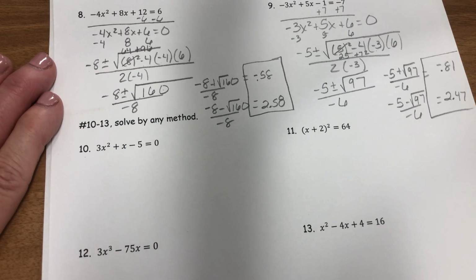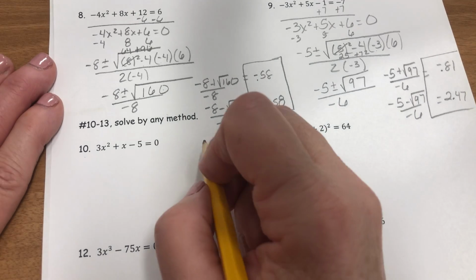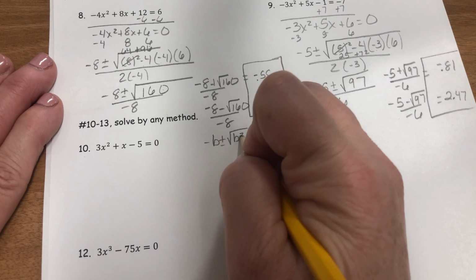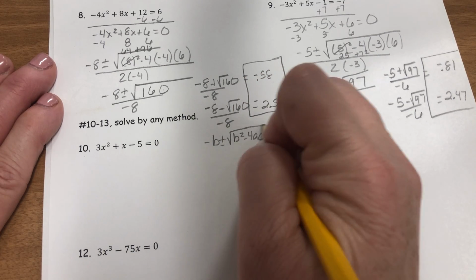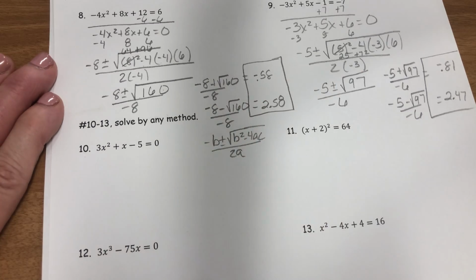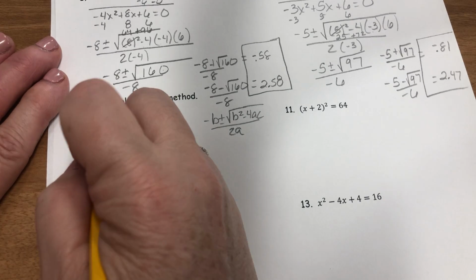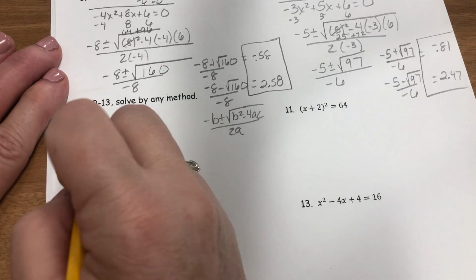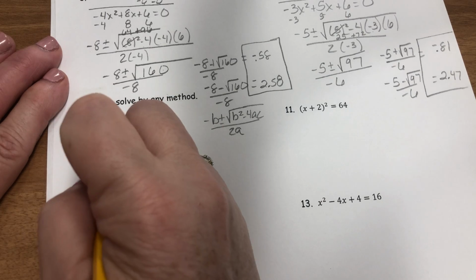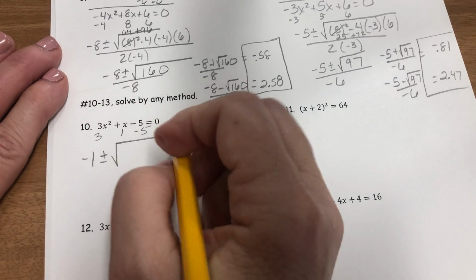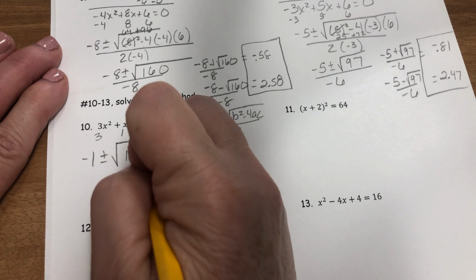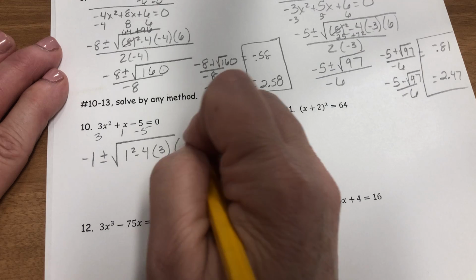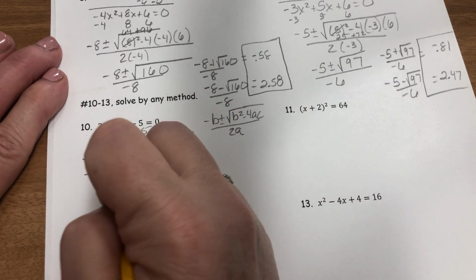Number 10, I'm going to use the quadratic formula. Guess I should have written that. Negative b plus or minus the square root of b squared minus 4ac all over 2a. In this case, a is 3, b is 1, c is negative 5. So negative b, negative 1, plus or minus the square root of b squared minus 4 times a times c all over 2a.